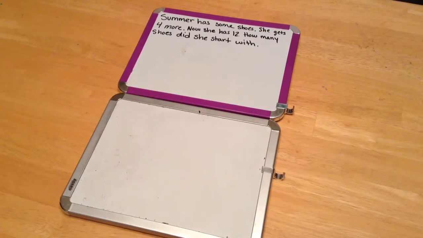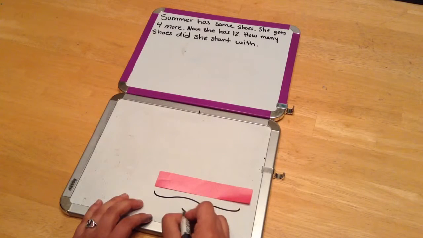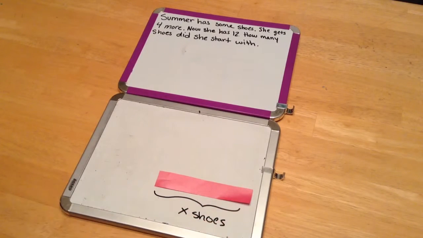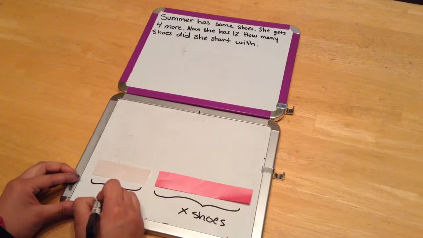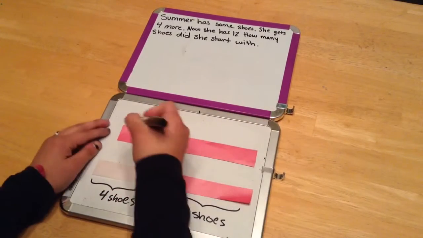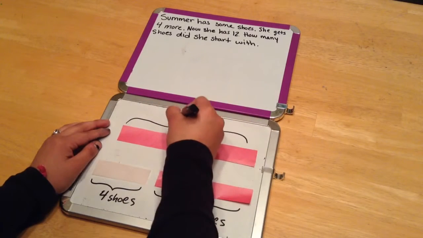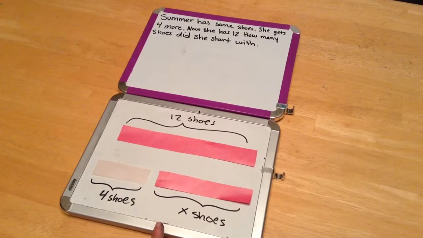So today we're going to work on word problems. Summer has some shoes. She gets 4 more. Now she has 12. How many shoes did she start with? Okay, so Summer has some shoes. Okay, then she gets 4 more. And then her whole comes out to 12 shoes. So now we just got to figure out how many shoes did Summer start with.